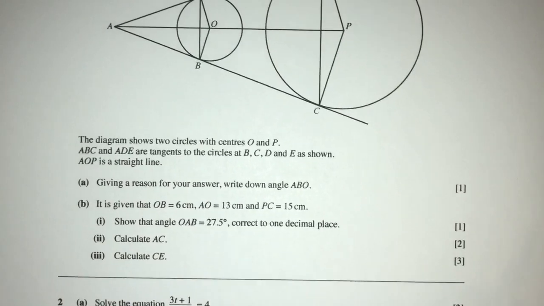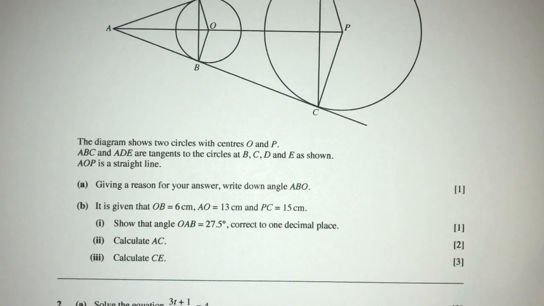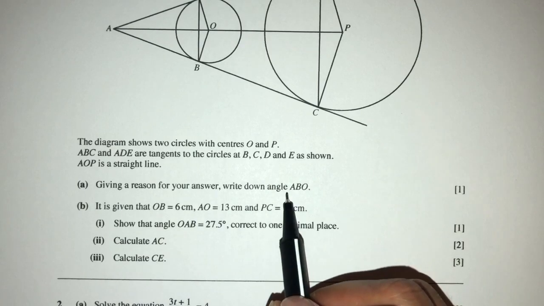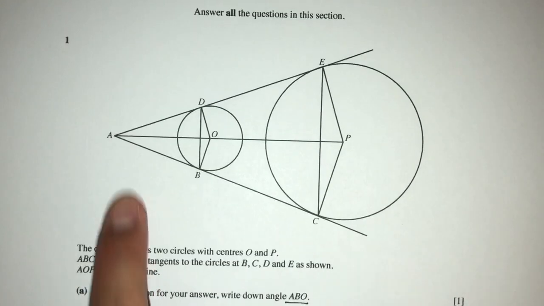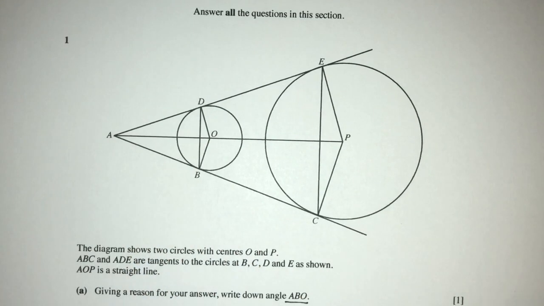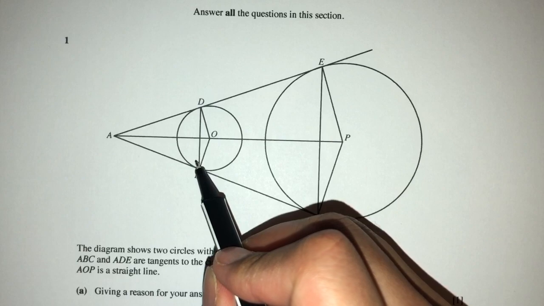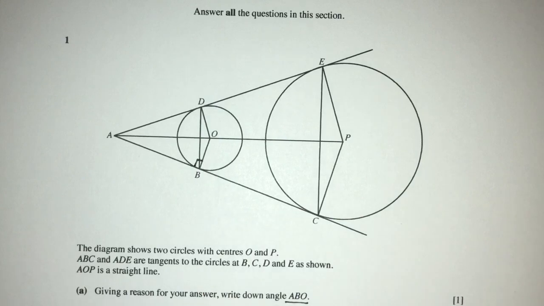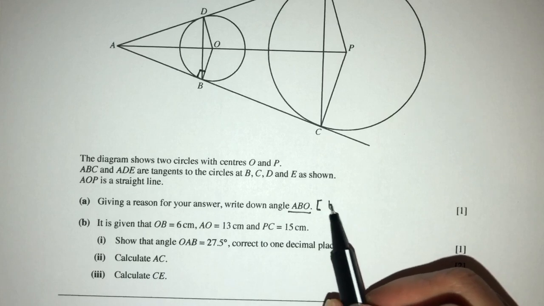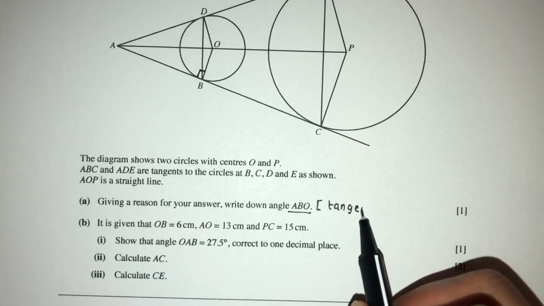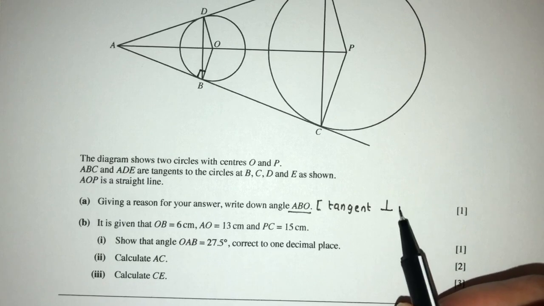Okay, moving on to part 1. Give a reason for your answer. Write down the angle ABO. First things first, where is the angle ABO? ABO is going to be 90. Why? Because we know by theorem that the tangent is perpendicular to the radius.